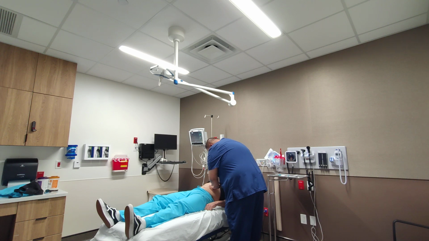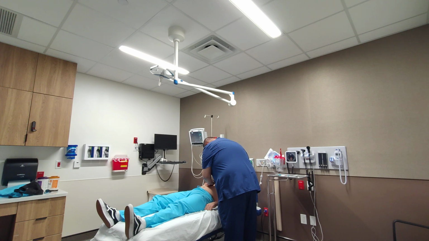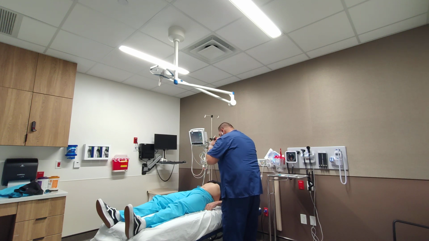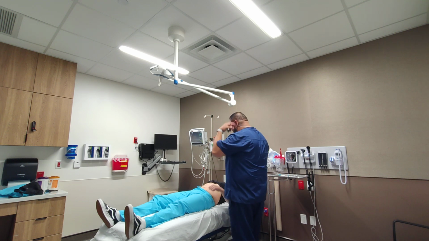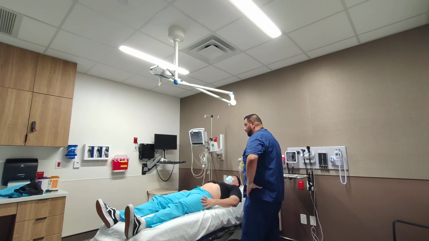And while I'm listening, I'm going to go ahead and take a listen at the aorta, make sure we don't have any kind of occlusion in the aorta. Also going to assess the renal arteries on the right, renal artery on the left. Make sure we don't have any kind of bruit or any kind of thrill, any kind of occlusions going. Everything's present.